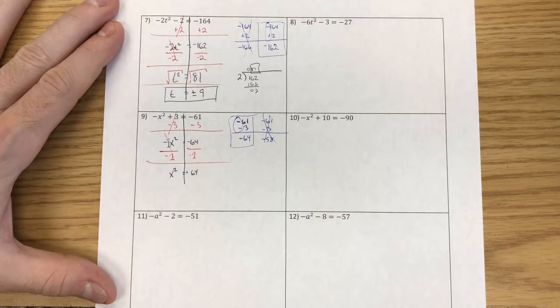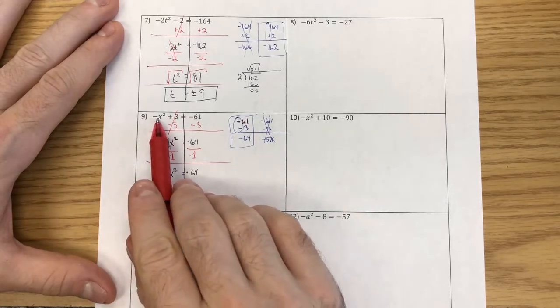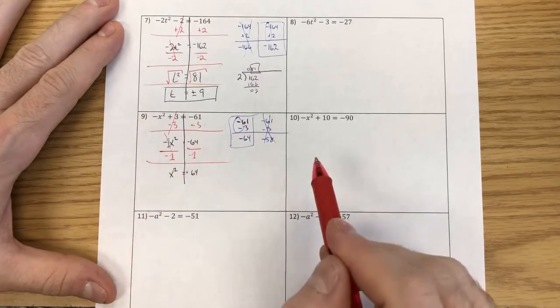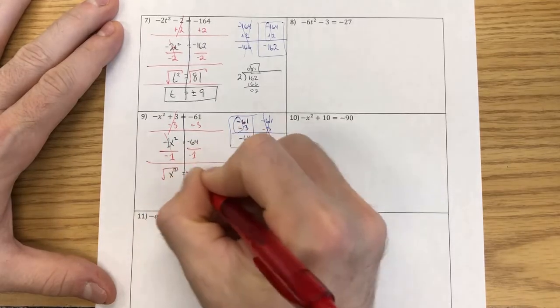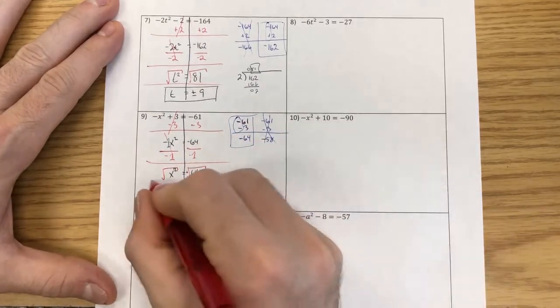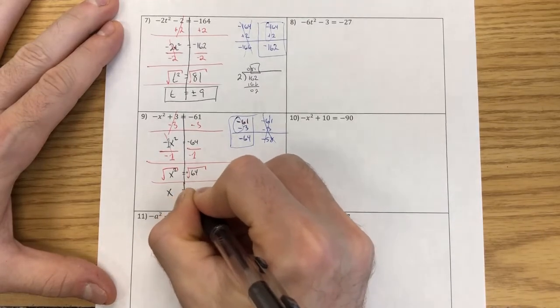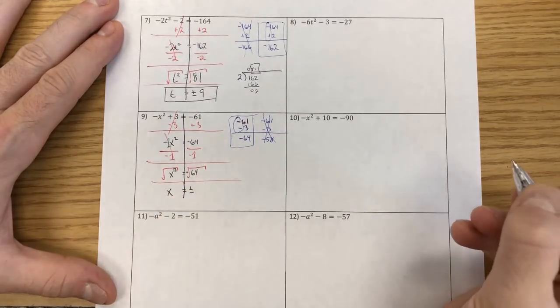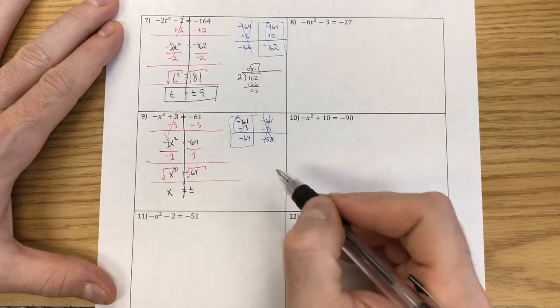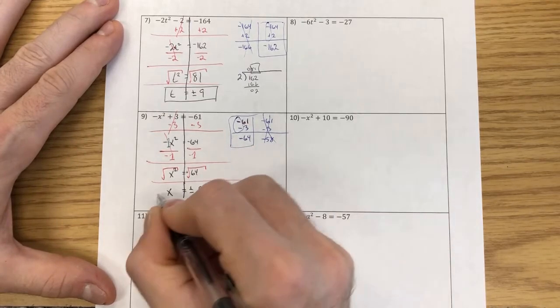And so, see, it wasn't too terribly bad when we have a negative invisible coefficient. It's just a -1. So that way we can go ahead and cancel out the square power with a square root, which will leave us with an x, and we know with the square root we get 2 answers, a positive, negative, whatever the square root of 64 is, which is 8.